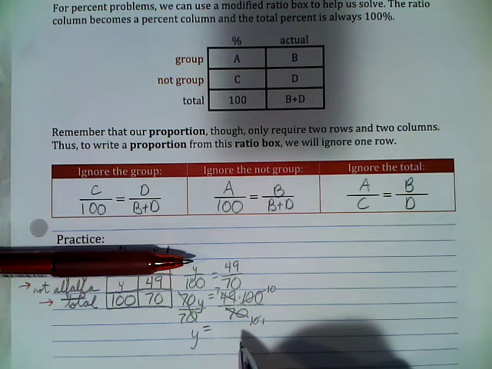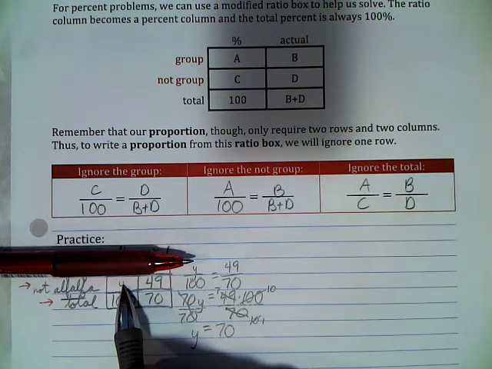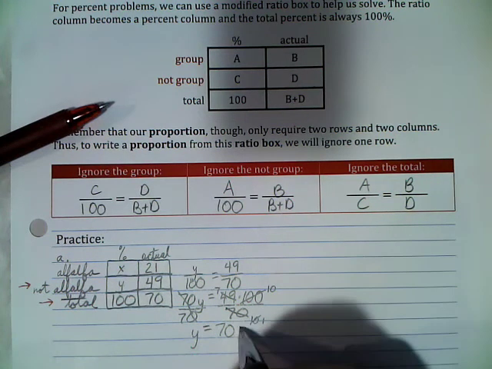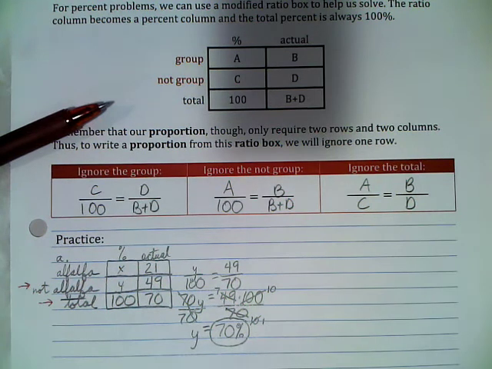So 70. Now consider where y is. Y is in the percent column. So that is 70% of the acres were not alfalfa. 70% of the acres were not alfalfa.